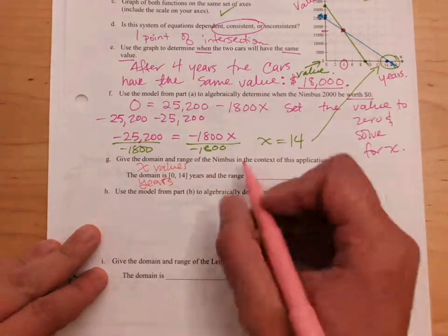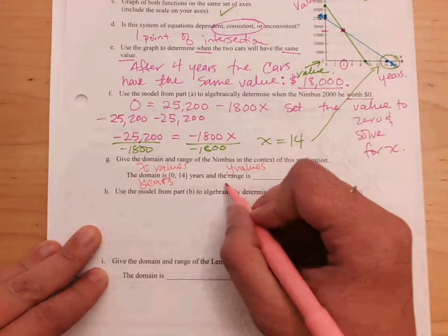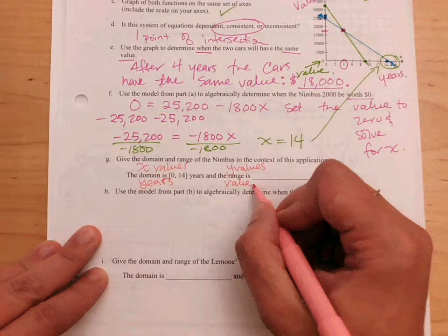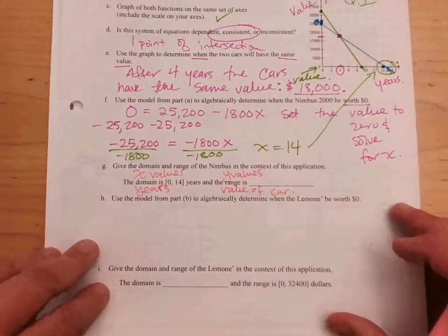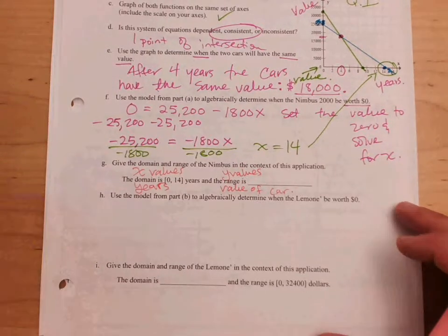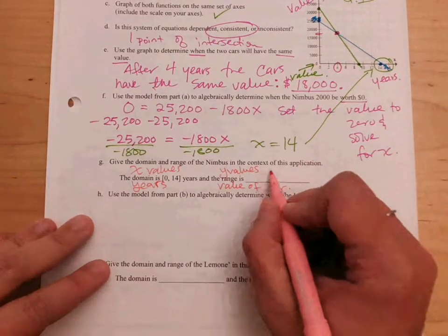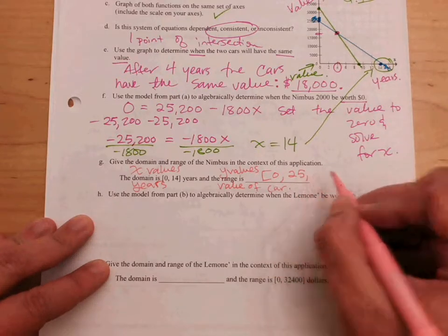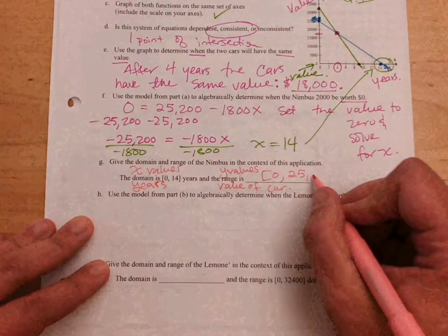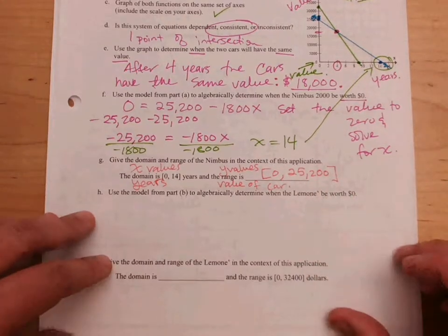But the range are the y values, and that's the value of the car. So what is the smallest value of the car that we can have? What is the largest value of the car we can have? Yep, 0 to 25,000. You know what the number is, okay?